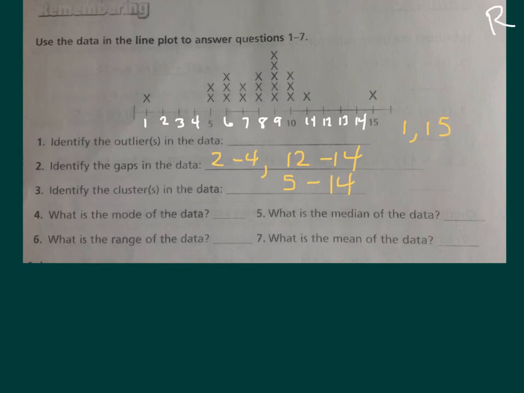11. See, I can't read my own writing. 5 to 11. The mode is the number that occurs most often. So that's 9. That's an easy one. The range is the top number, which is 15, minus the bottom number, which is 1. We subtract, and so the range is 14.